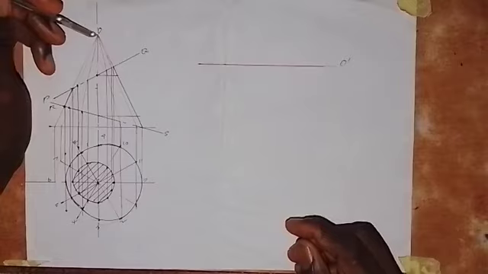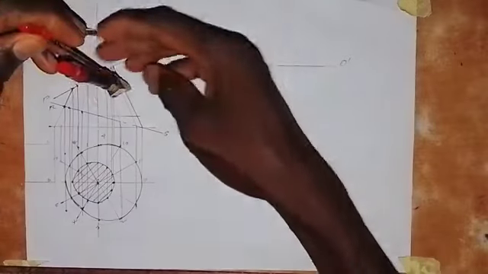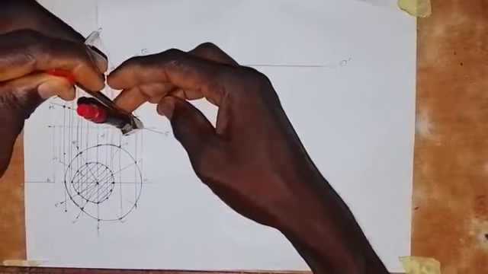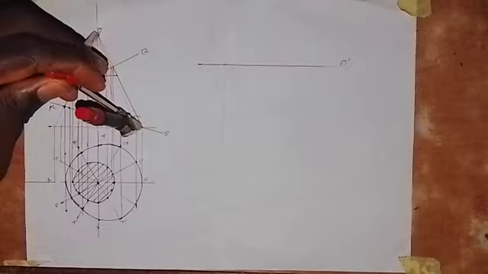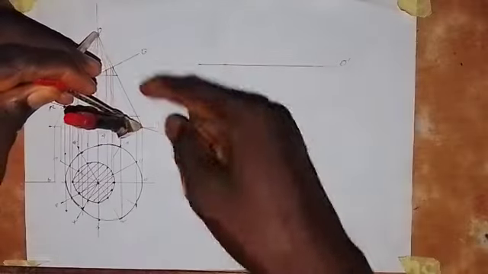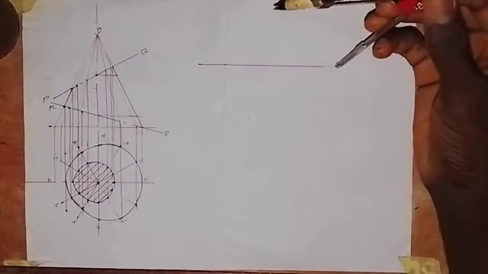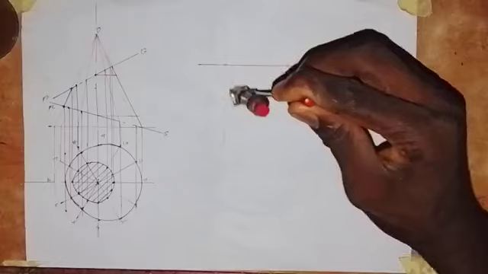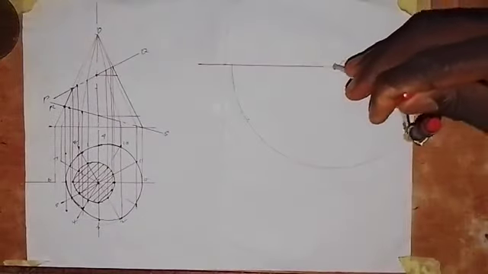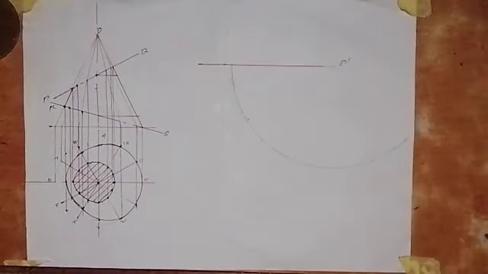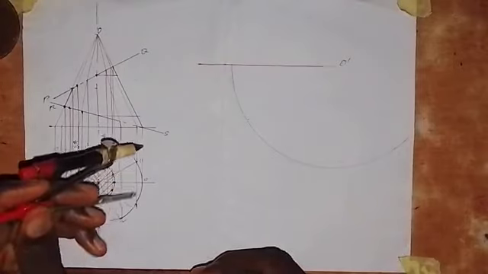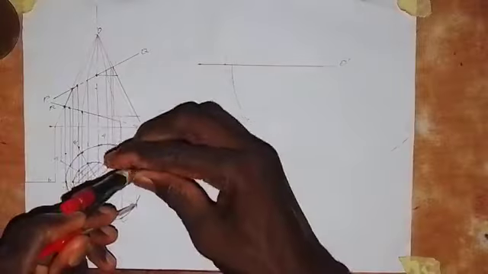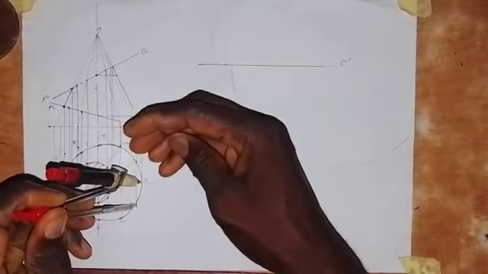We take the distance from this point O to this point. That is the true length. And then we put the pin at this point and draw an arc this way. Then we are going to take the distance 0, 1 on the arc. So you take it like this.